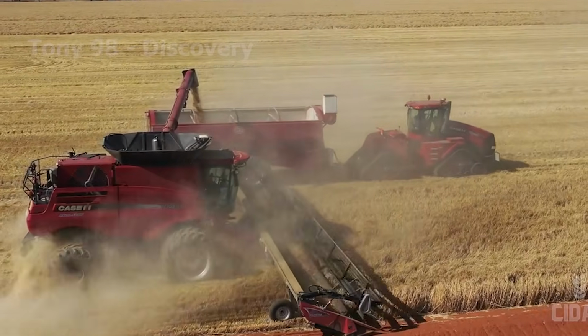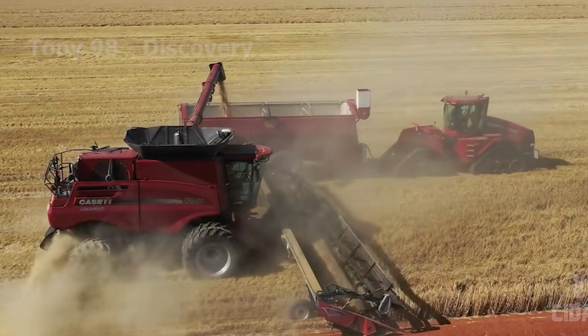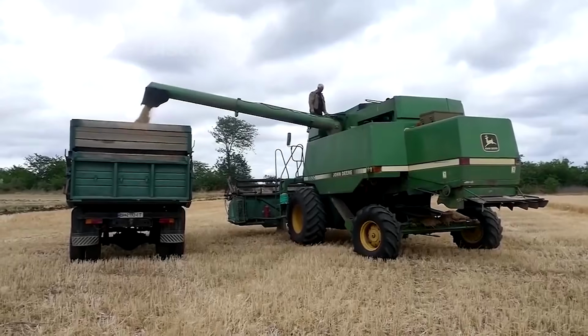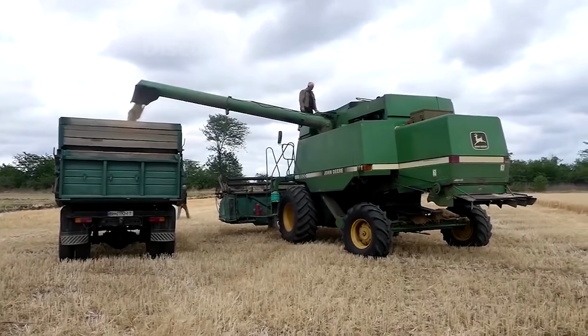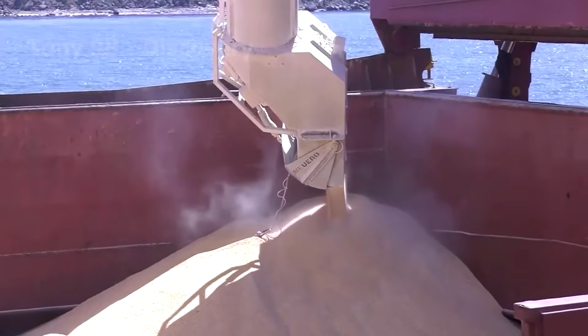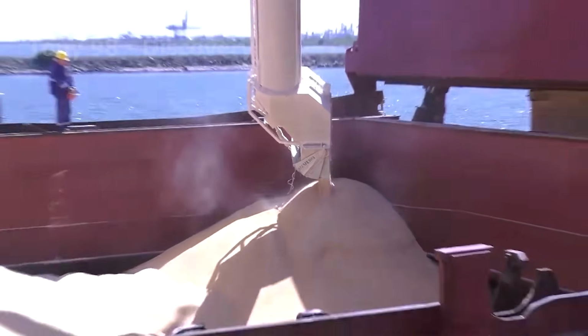People use wheat to make flour, as food reserves and as seeds for next year's crop. In addition to domestic consumption, the majority of Australian wheat is exported to Asian and Middle Eastern markets.